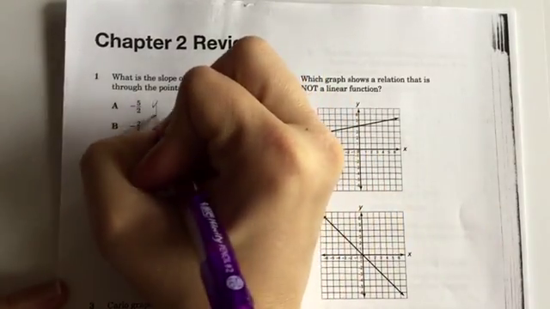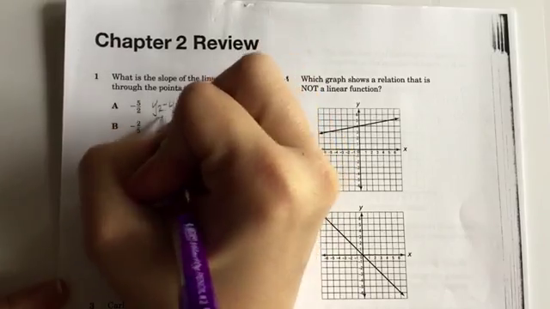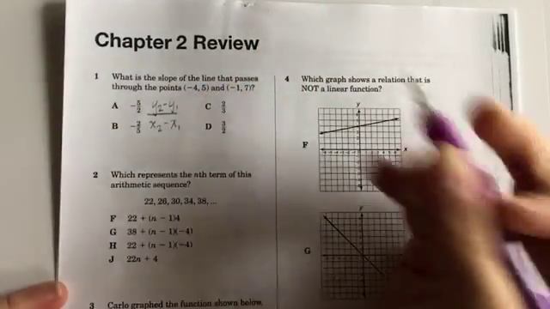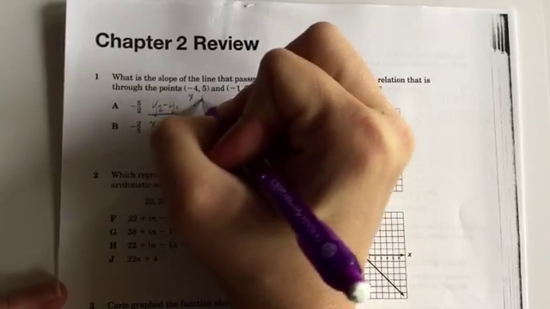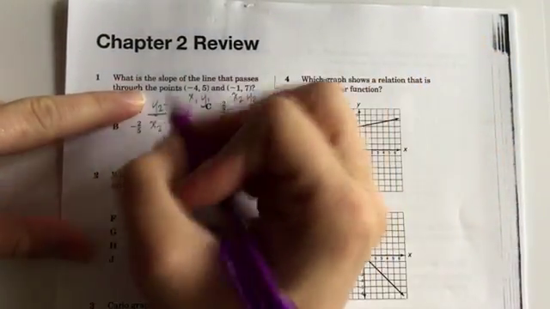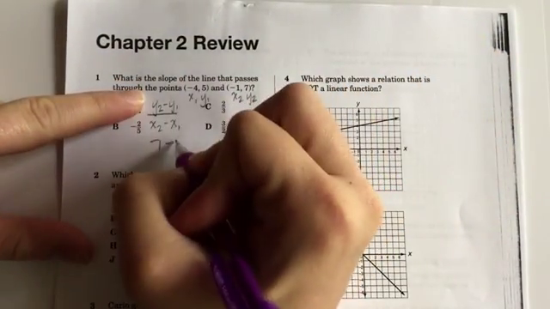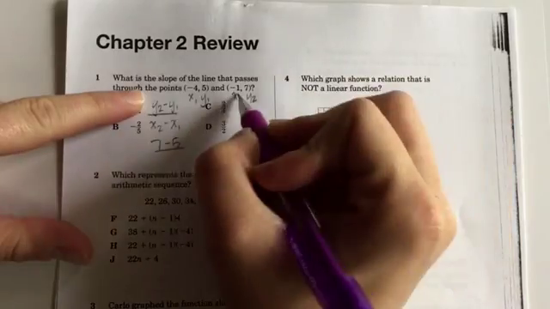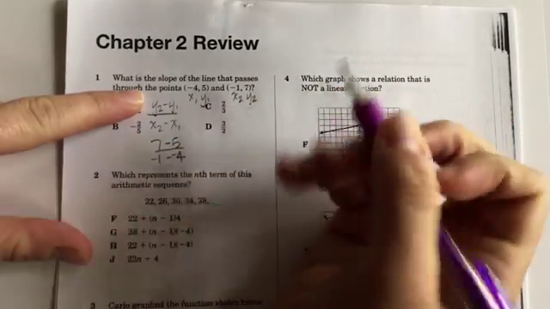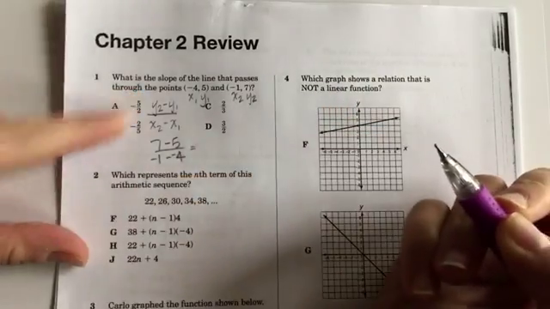The formula off the formula chart is y2 minus y1 over x2 minus x1. Remember, you just label x1, y1, x2, y2. So I'm going to say y2 is 7 minus 5, x2 is negative 1 minus negative 4, and then I can do this by hand pretty easily.